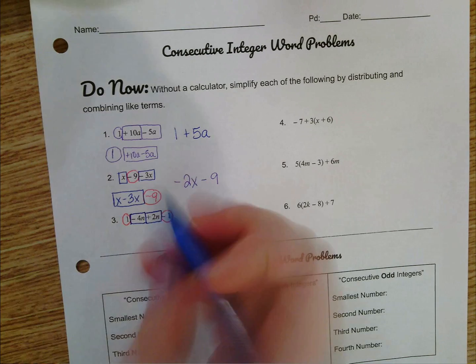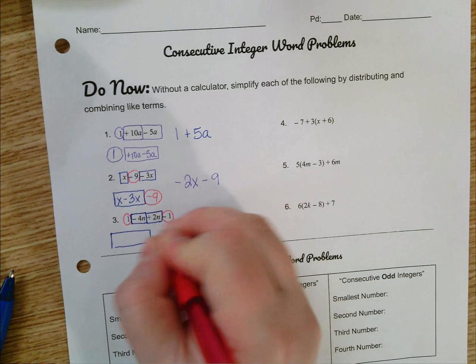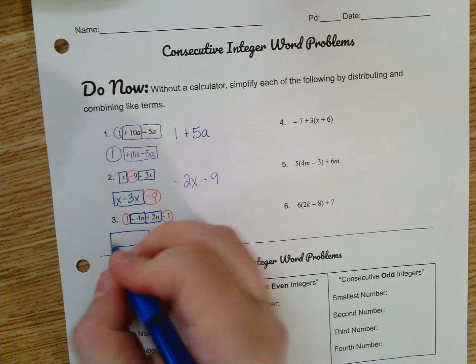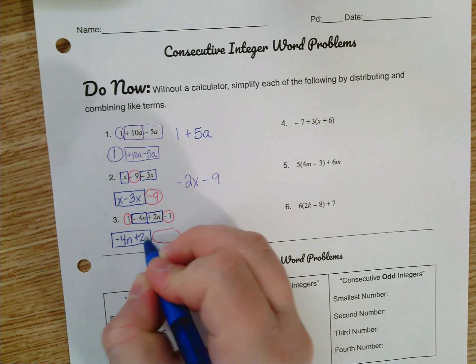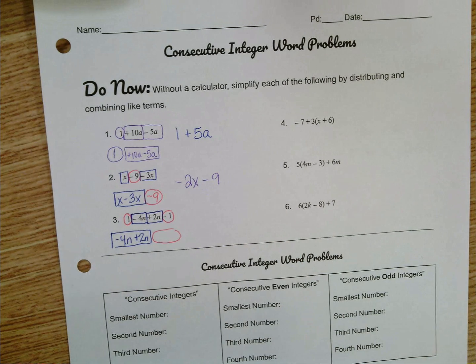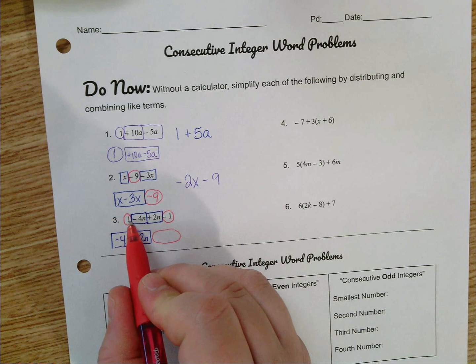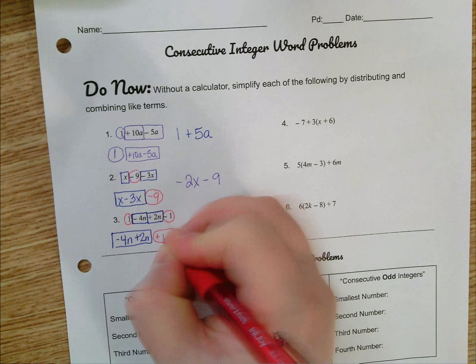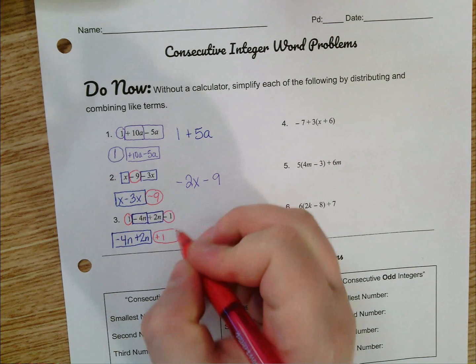So for my answers, I'm going to have some things in rectangles and some things in circles or ovals. For my rectangle, I've got a minus 4n and then plus 2n. In my circles or ovals, I've got a positive 1 here. Since it's part of an expression and it's positive, I'll write plus 1, even though there's not a plus sign in front of the original. And then minus 1 from the end.